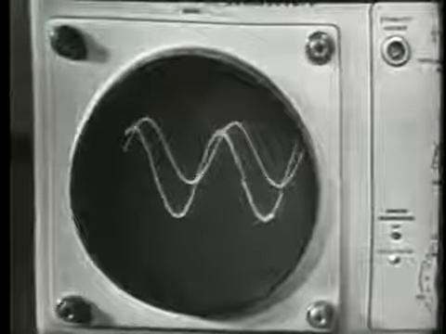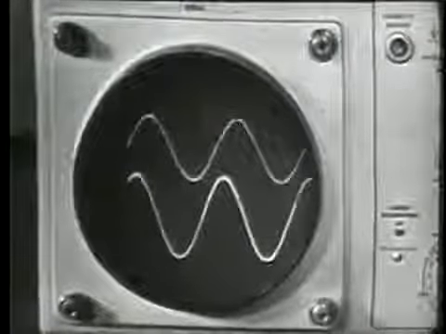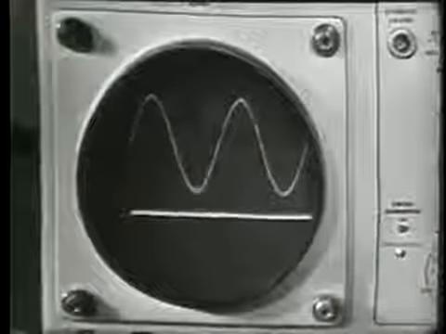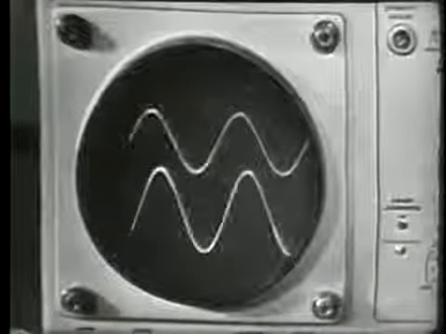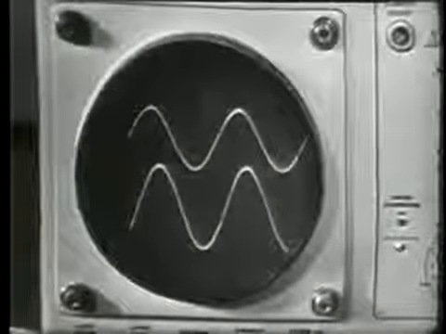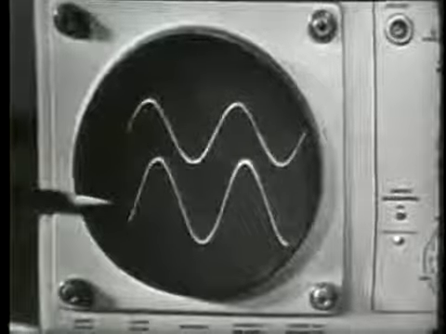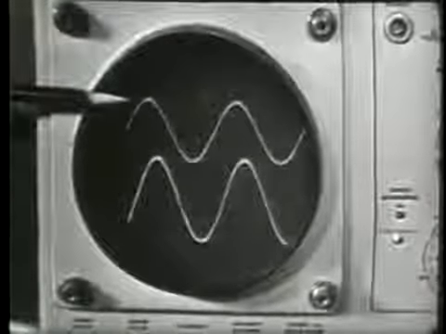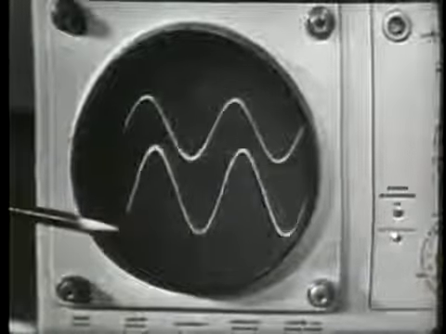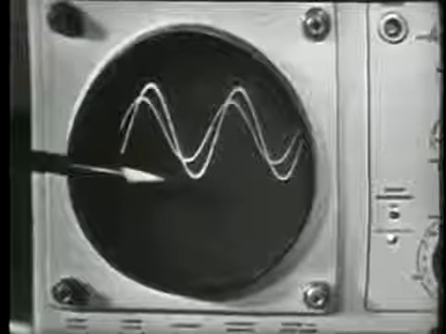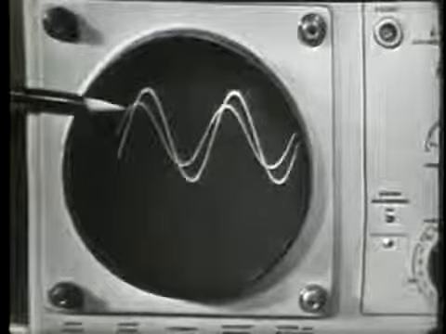Well, if we change our leads quickly, we can also compare the voltage across the inductor with the voltage applied. Remember now, the voltage across the inductor should be leading the voltage applied. Okay, below again the voltage applied and above the voltage across the inductor. And to check the relative amplitude quickly, we move the waveform up. Notice again, voltage applied is greater than the voltage across the inductor.